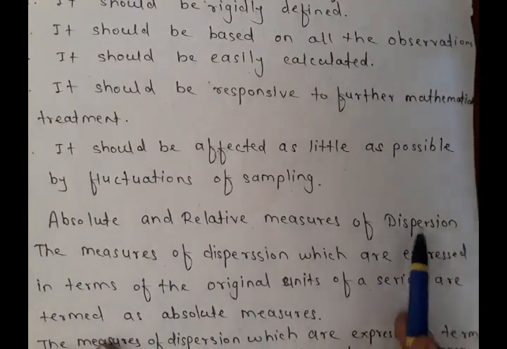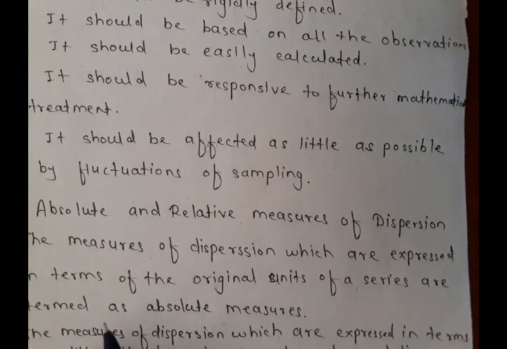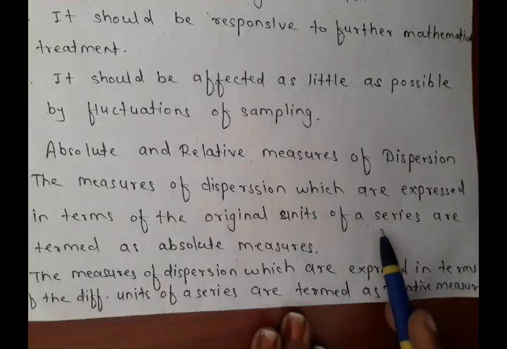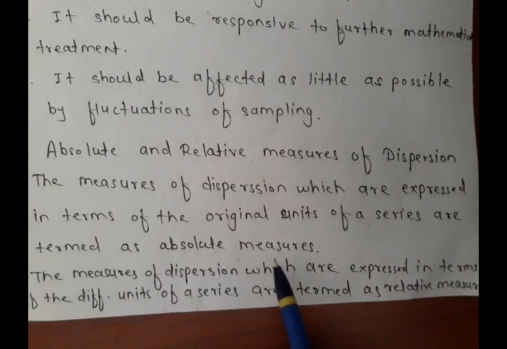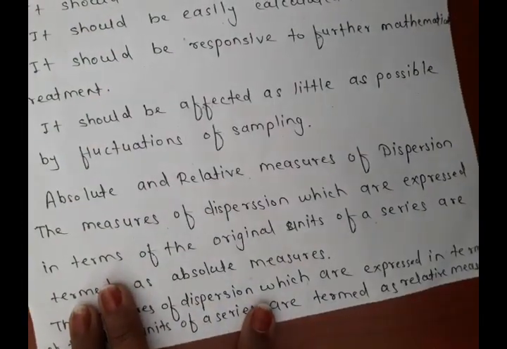Next, absolute and relative measures of dispersion. The measures of dispersion which are expressed in terms of the original units of a series are termed absolute measures. The measures of dispersion which are expressed in terms of different units of a series are termed relative measures.